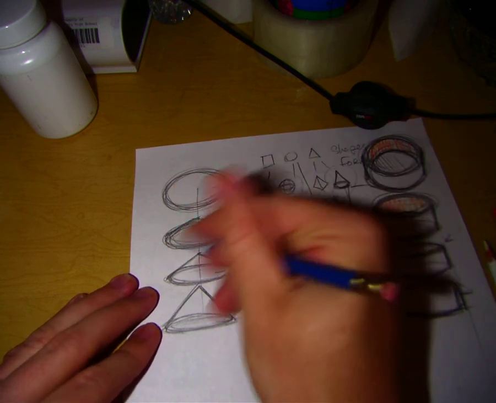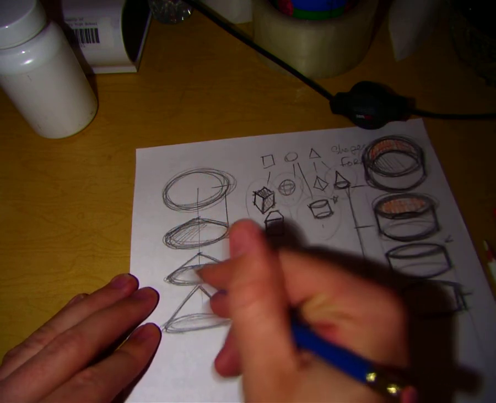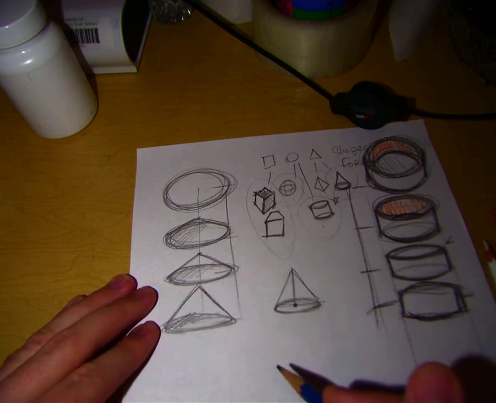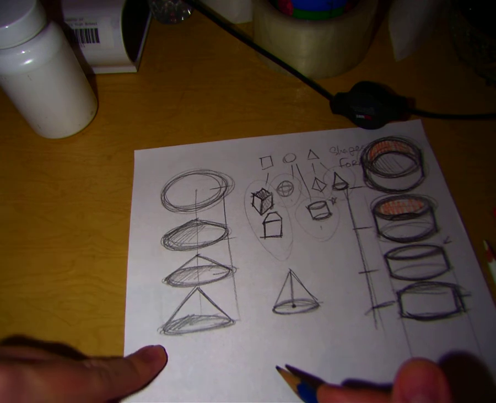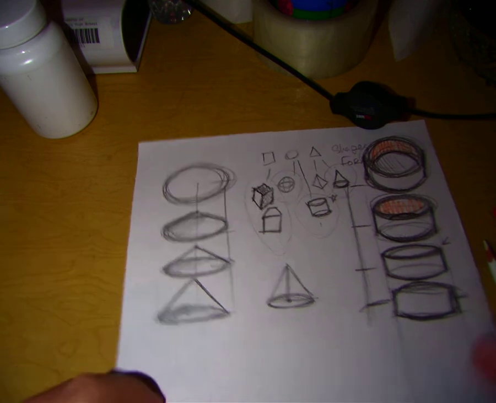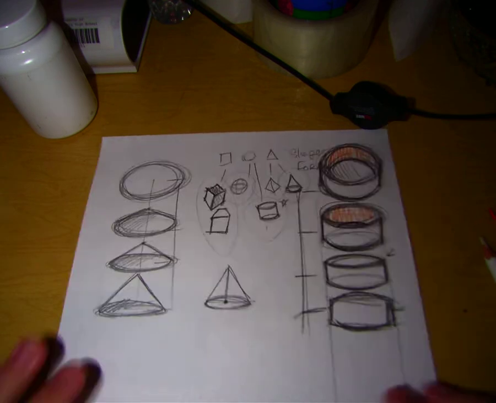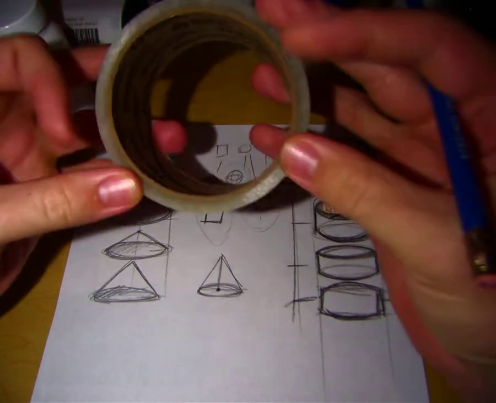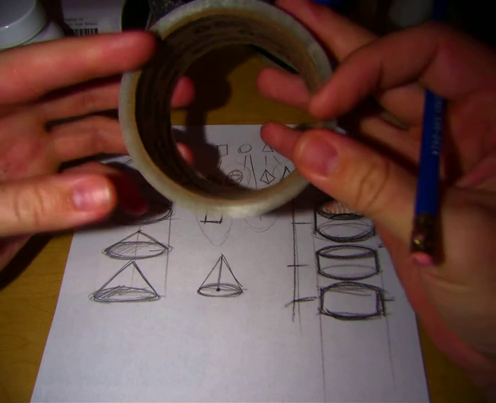I can add a little bit of shadow. Get the idea? Does that make sense as far as the cone goes? Okay, so you comprehend the concept of rotating something in three-dimensional space.